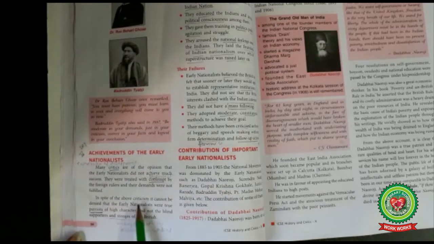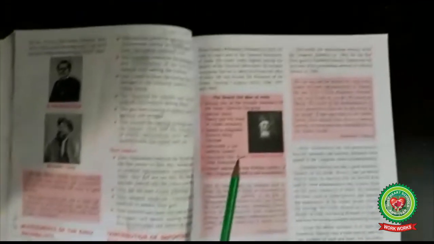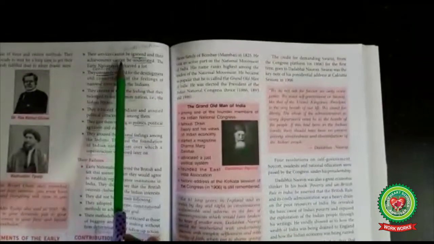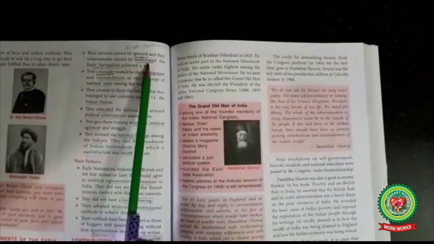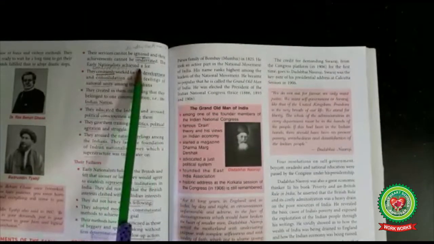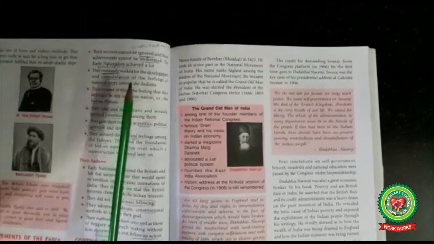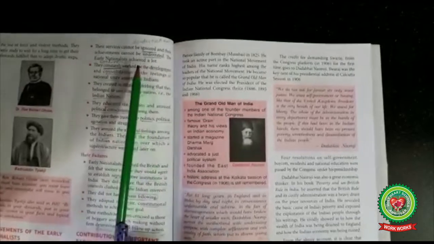In spite of the above criticism, it can't be denied that the early nationalists were true patriots. Patriot means one who loves his country, of high character, and not a blind supporter of the British. Their service cannot be ignored and their achievements cannot be underrated. Underrated means underestimated. The early nationalists achieved a lot. Means we cannot say that they got absolute success, but they achieved a lot.